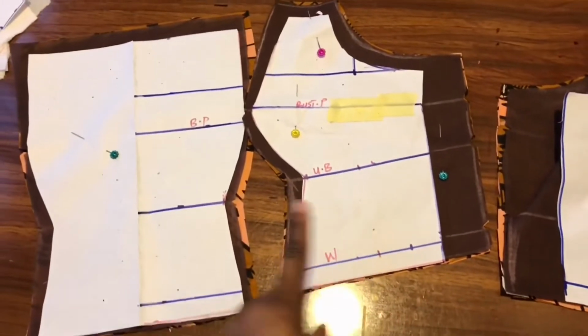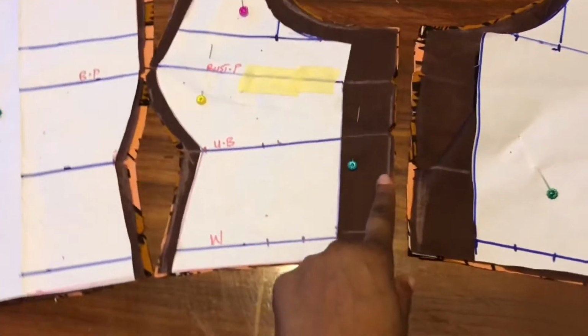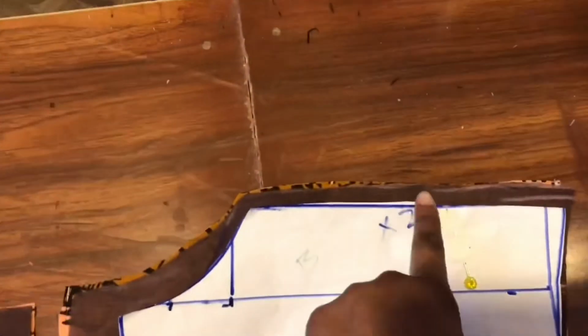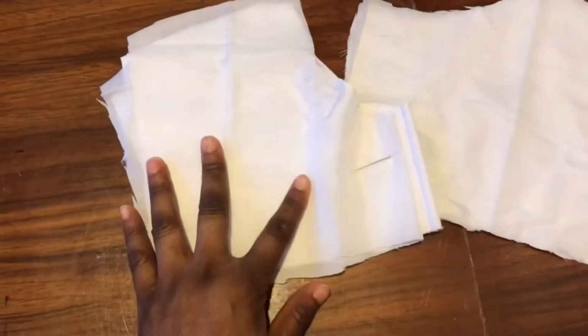So this is the upper part. I've added seam allowance 1/2 inch on the center, and on the side I added 1.5 inches. On the back side also I added 1.5 inches, and the upper part I added 1/2 inch all round like this. Then this is the yoke. I cut 2, the lining and the fabric. I added 1/2 inch also.